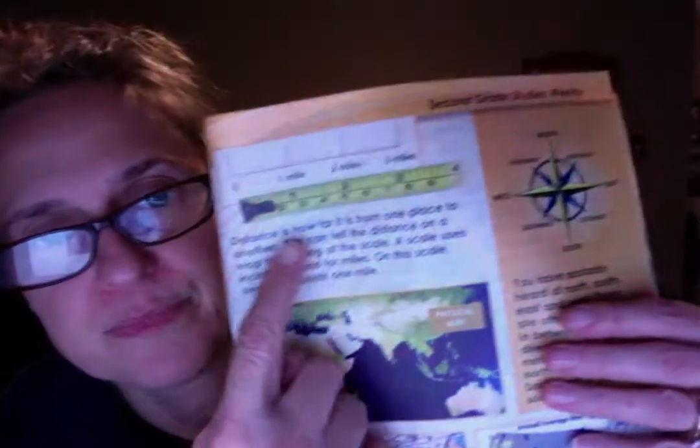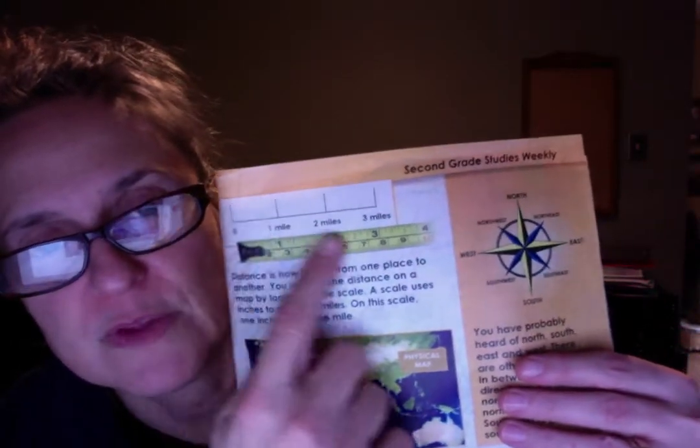Distance is how far it is from one place to another. You can tell the distance on a map by looking at the scale. A scale uses inches to stand for miles. On this scale, 1 inch equals 1 mile. So you will see this because everything on the map has to be so much smaller than it actually is. A mile can't really be a mile. So some maps maybe use an inch to represent a mile, or a centimeter to represent a mile.